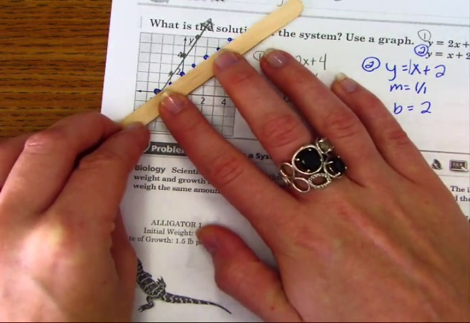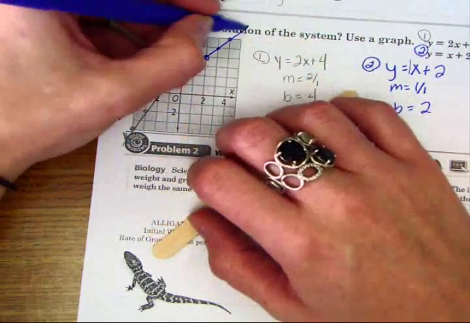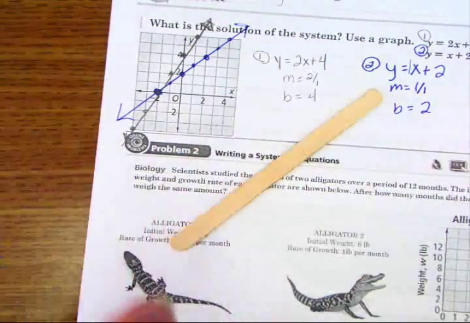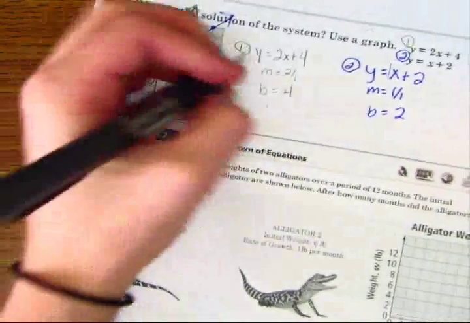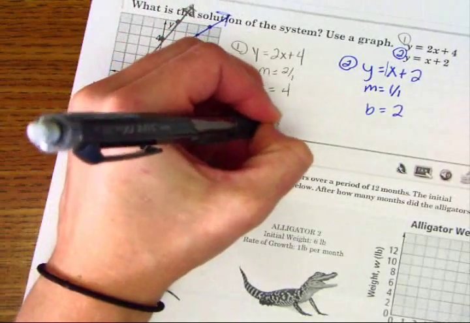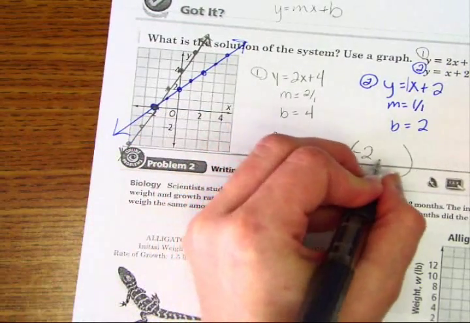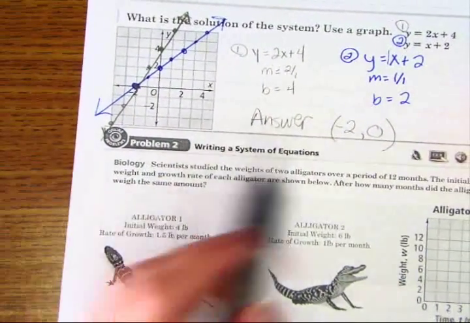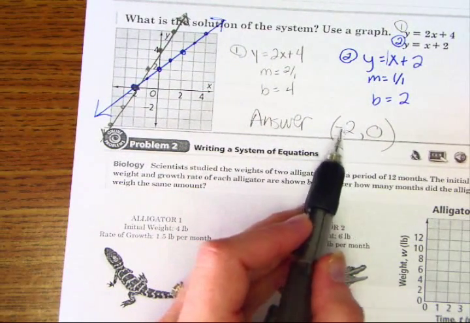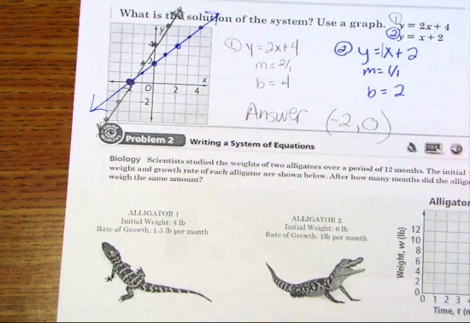You don't have to continue that line because guess what? You found your answer. Make your line, put arrows on to indicate that you know lines go on forever into both directions, and write your answer as an ordered pair. Your answer to this problem for the x value happens at -2. Your answer to the y value happens at 0. And again, if you plug -2 in for x, you would get out 0 for y on both equations.